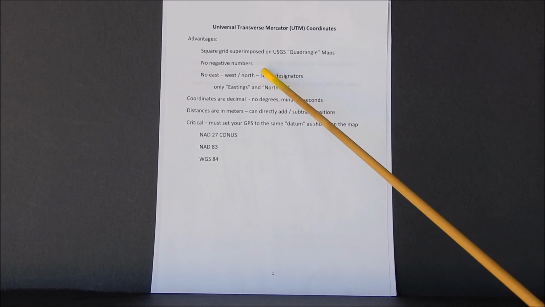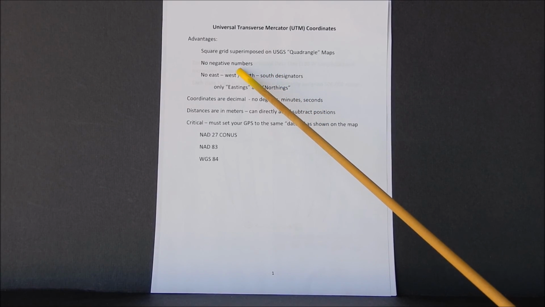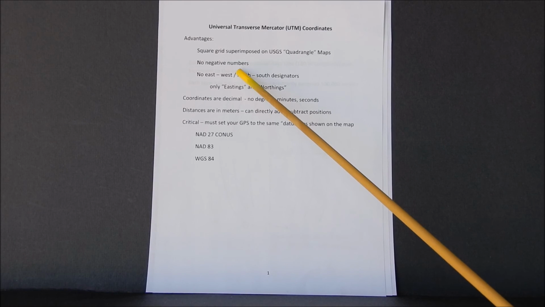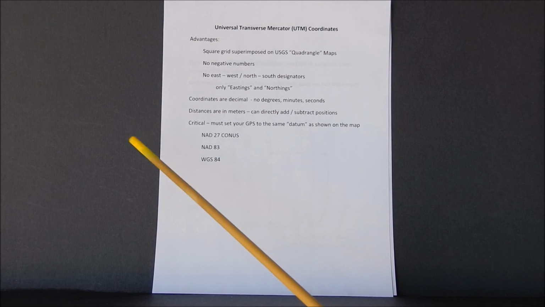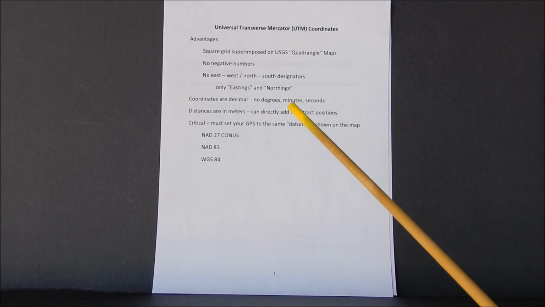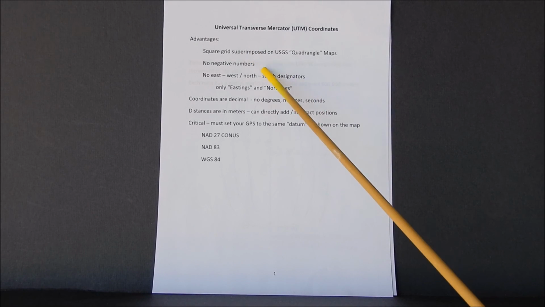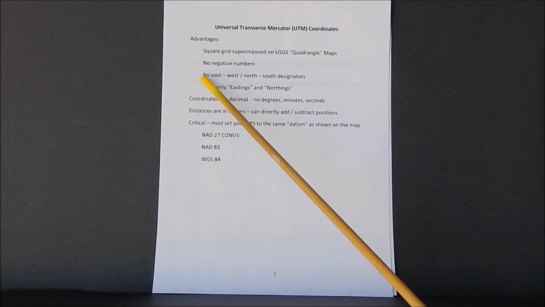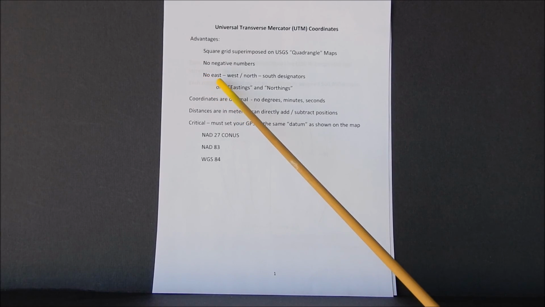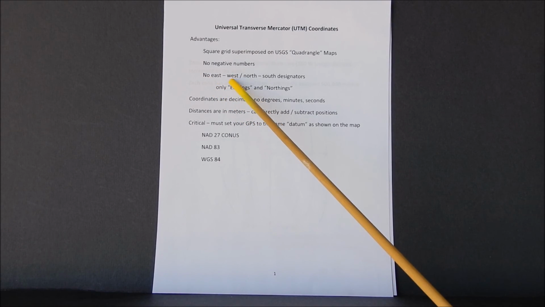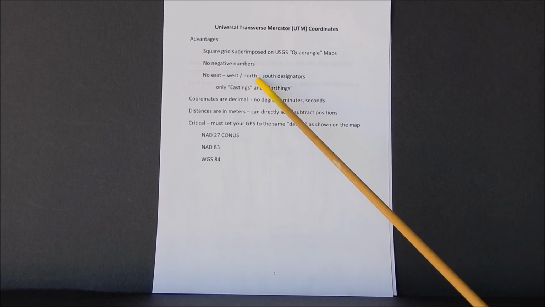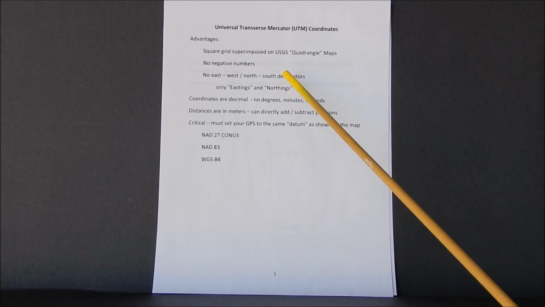For example, when you have latitude and longitude, if you're at 78 degrees west longitude, in some coordinate systems that's represented as minus 78. Plus 78 would be east longitude. But in the UTM coordinate system, there are no east or west designators, and there are also no north and south designators.